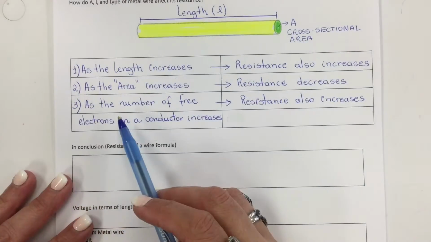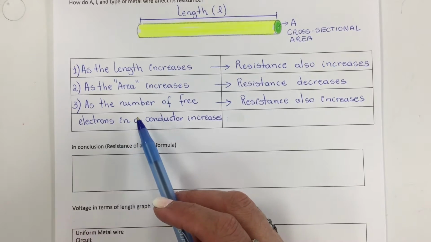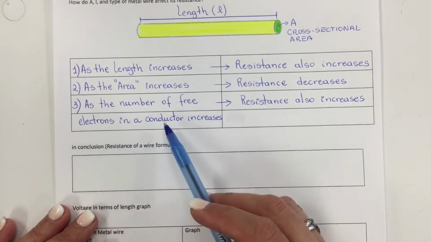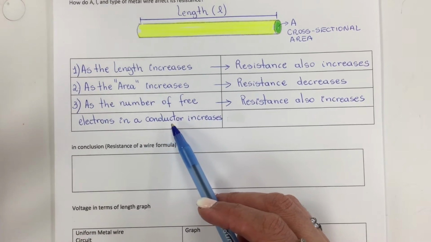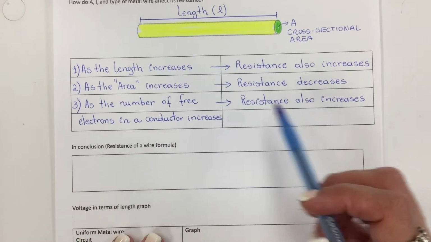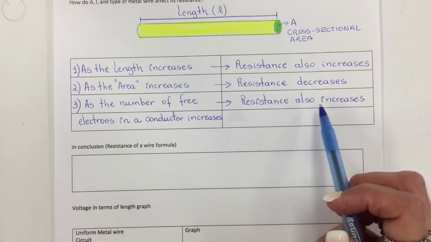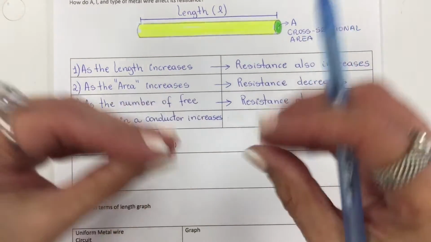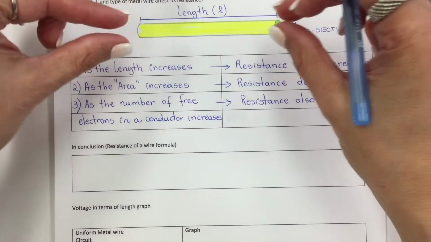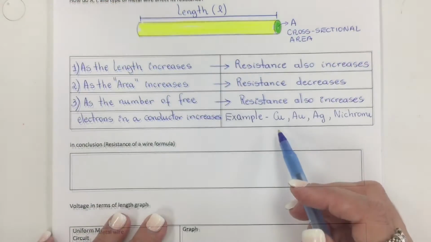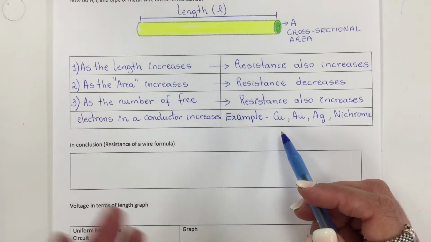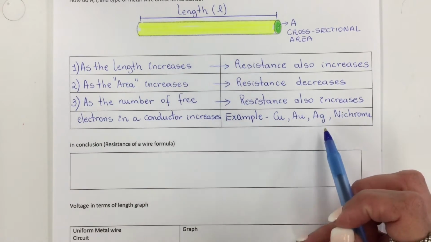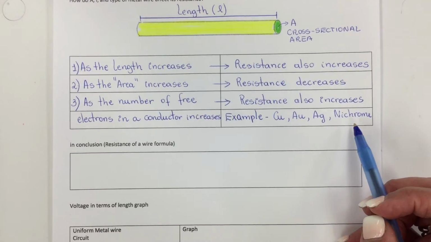The third factor is related to the type of material. As the number of free electrons in a particular type of conductor increases, then the resistance also increases, because now I have more electrons confined in this material. Examples of metal wire materials are copper, silver, gold, and nichrome.